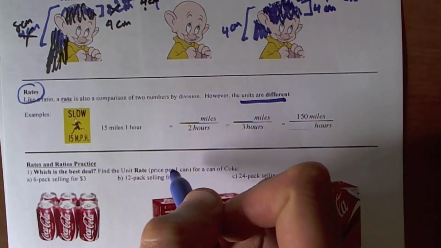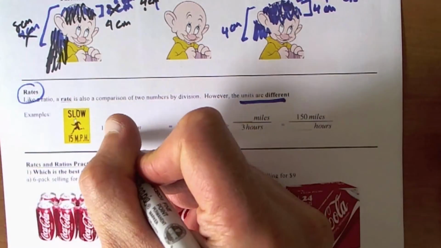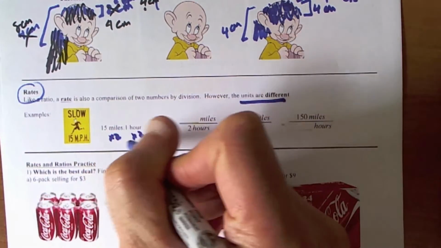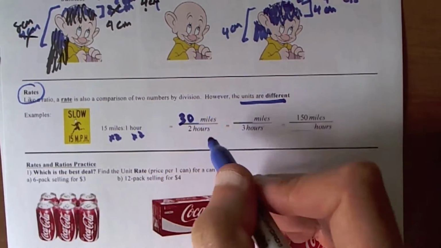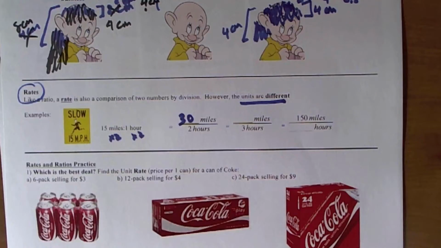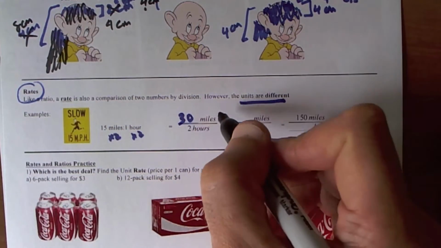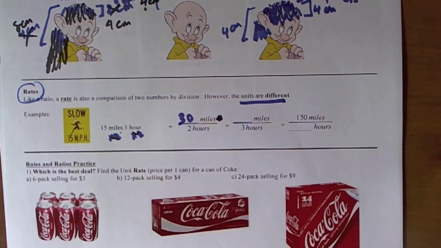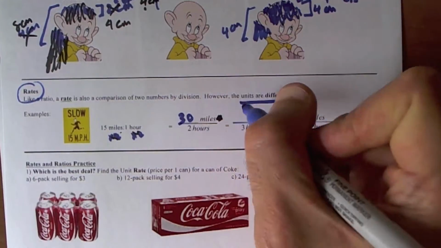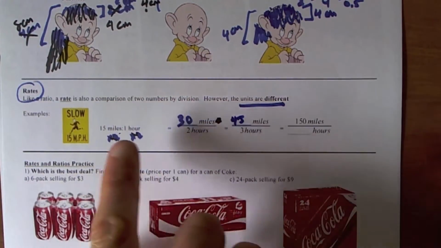Just like with ratios, though, we can take them. We can say, okay, 15 miles per hour. We can multiply both of those by 2, because 2 over 2 is just an equivalent form of 1. Right, 15 miles per 1 hour is the same rate as 30 miles for 2 hours. And again, I can multiply numerator and denominator. Actually, I could take this one and just multiply both by 3. Right, that would be the same as 45 miles in 3 hours. Right, same thing.